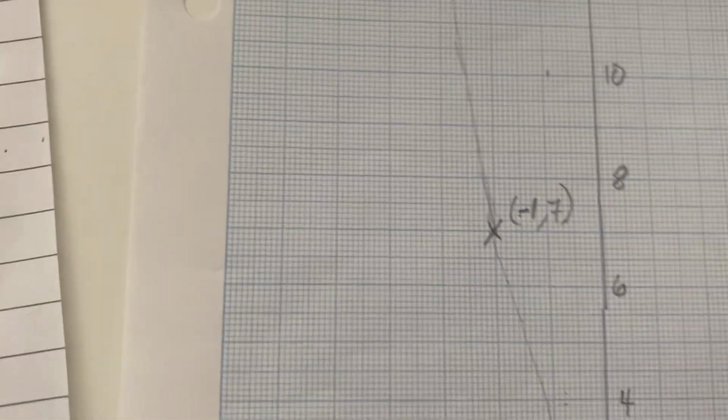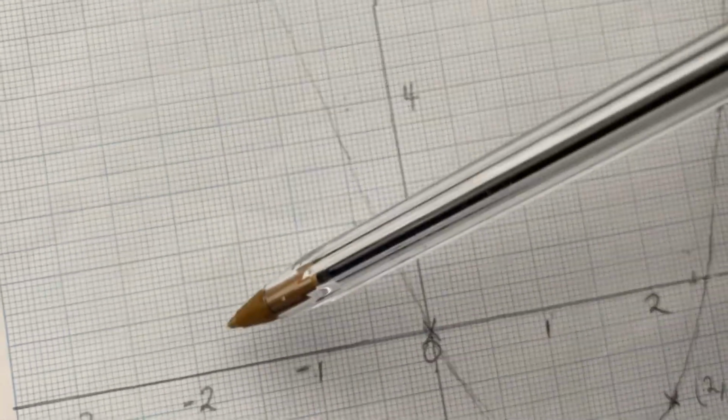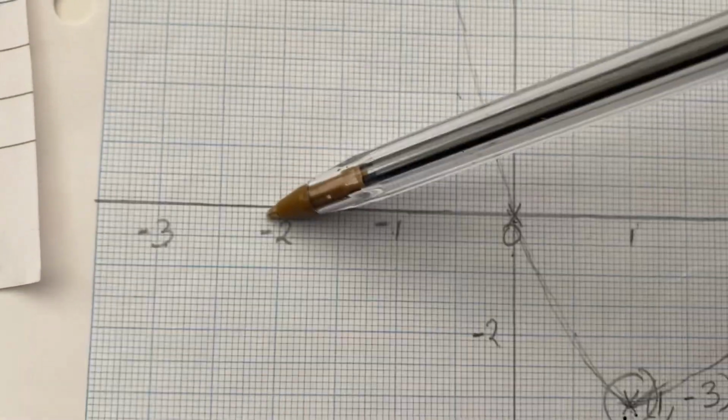We know how to plot a graph, but since we've not done a video in a while, I'll just do it with you. So when x is minus 2, you use a ruler. So this is your minus 2.